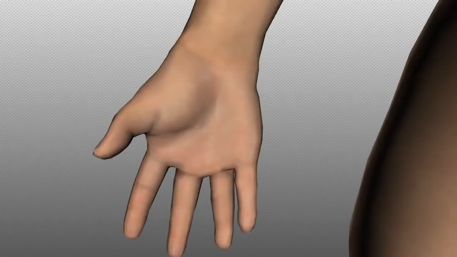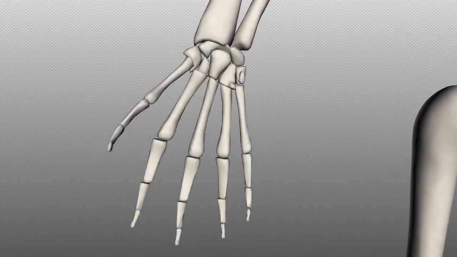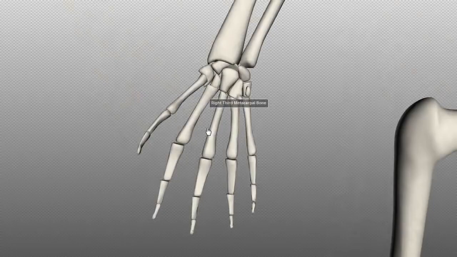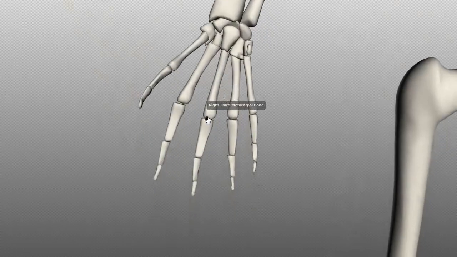So I'll just show you. If you look at the skin, you can see the position they lie, just before the fingers. So these are the metacarpal bones, and they're referred to as metacarpals 1 to 5. The thumb side is the first metacarpal, and you've got 2, 3, 4, 5. So when you're referring to metacarpals, you refer to them as the first, second, third, fourth, fifth metacarpal.